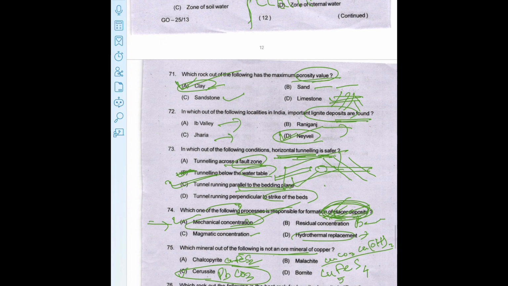Which rock out of the following is the host rock of bauxite? Khondalite. Khondalite is rich with quartz, feldspar plus garnet plus sillimanite. And bauxite is Al2O3·2H2O. So aluminous rich.